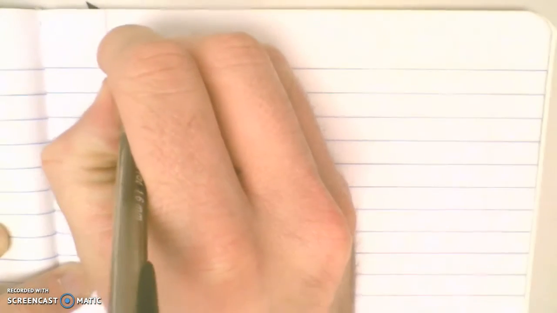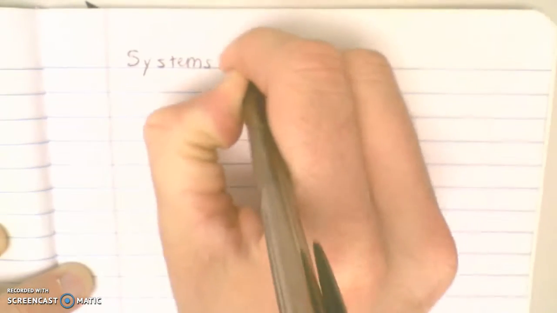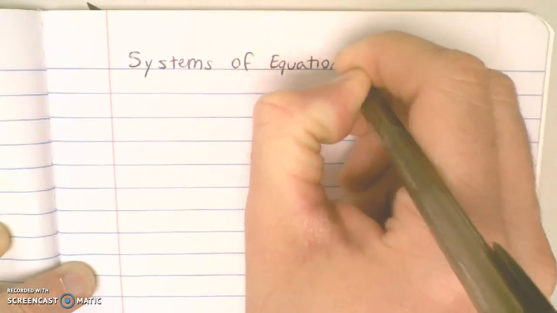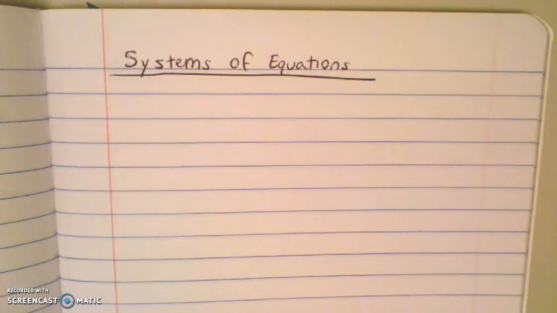The last unit that we're going to study for our semester is on systems of equations. And we're going to look at how you solve systems of equations, which are when you have more than one equation that you're dealing with. So make sure you put today's date in the top corner of your notes.